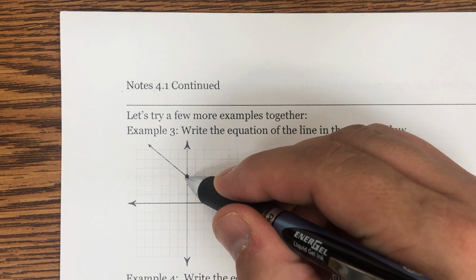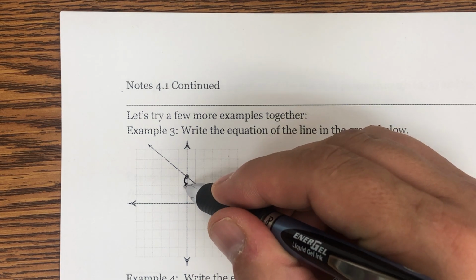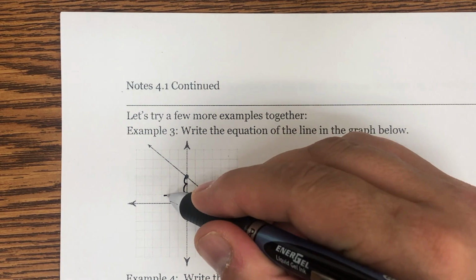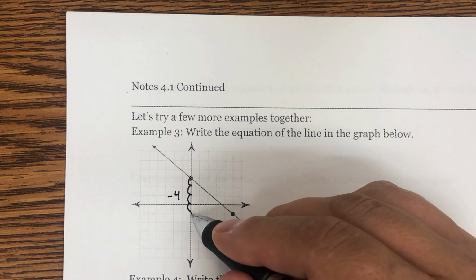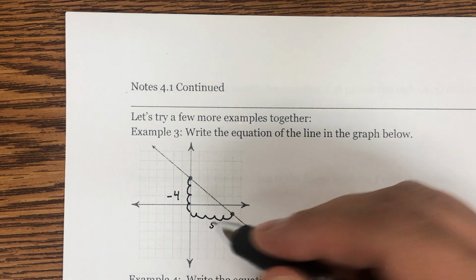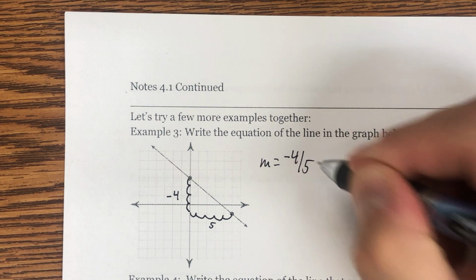So I'm just going to count for our 2 points here. That's probably the easiest way if I can count it. So down 1, 2, 3, 4, minus 4, right 1, 2, 3, 4, 5. So our slope m is equal to negative 4 over 5.